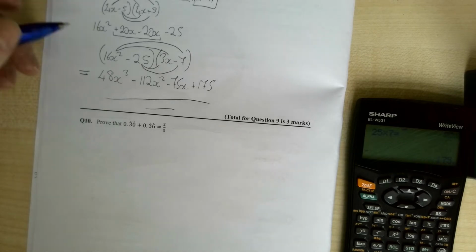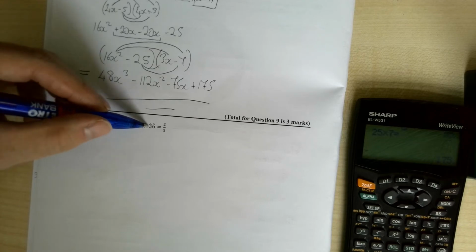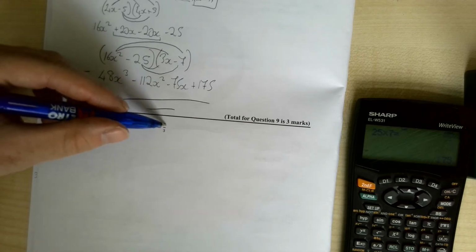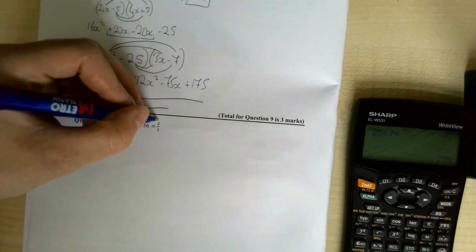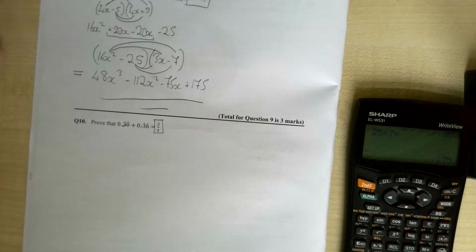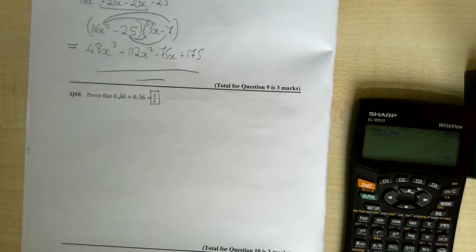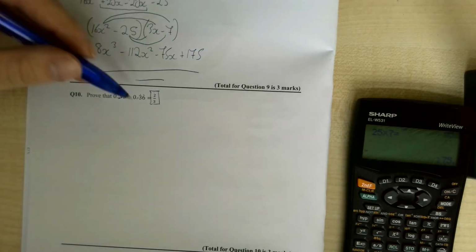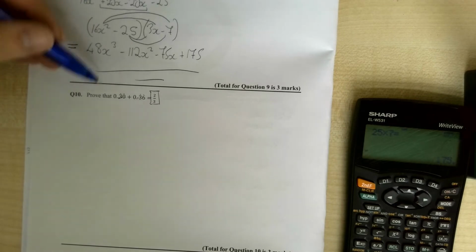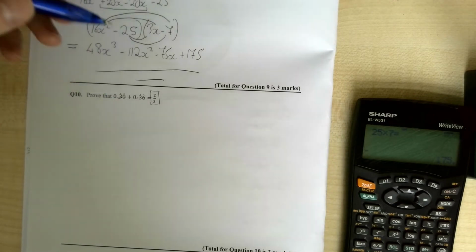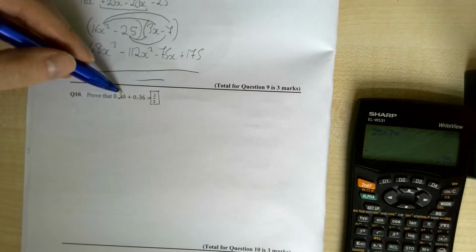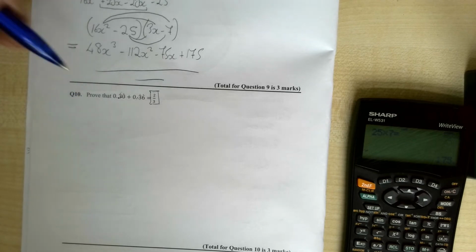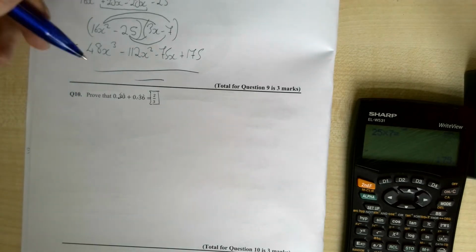Right, next we need to prove that these two added together will give us this fraction. It is important to remember we want to find 2 over 3 at the end. So there might come a point where it looks a bit confusing, but what we want to get to is the 2 over 3. It's in fractions, so eventually I'll want to change these into fractions. But because they're recurring decimals, we need to change them into fractions.